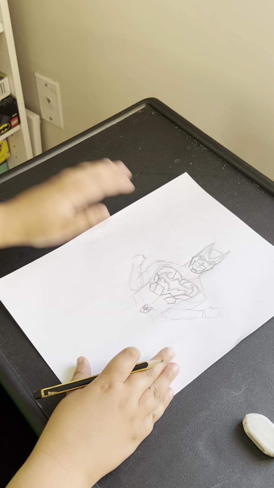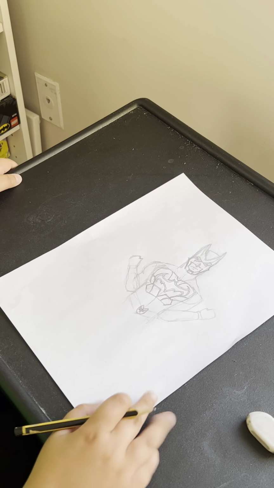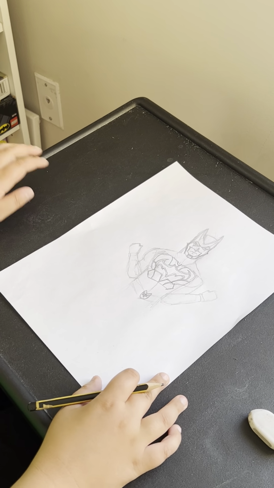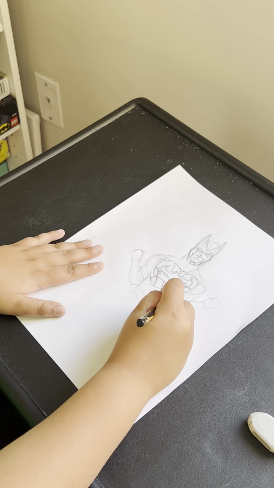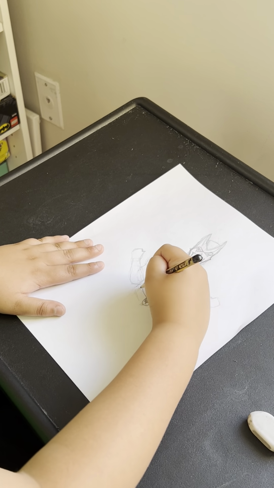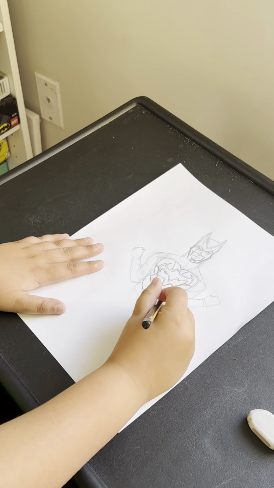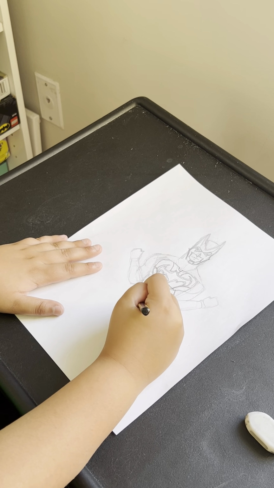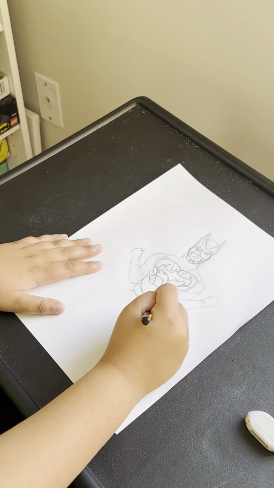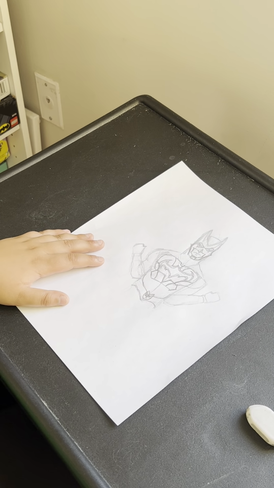But let me just move that close to you so you can just see that bat shape. Okay. Now we're just gonna continue by adding the actual belt shape. So the belt, it curves up quite a lot, and then it curves down quite a bit actually.